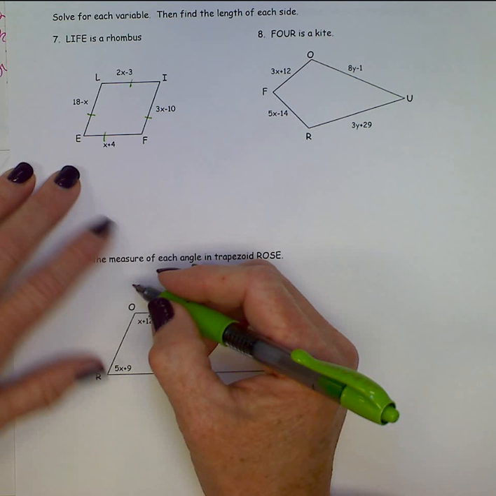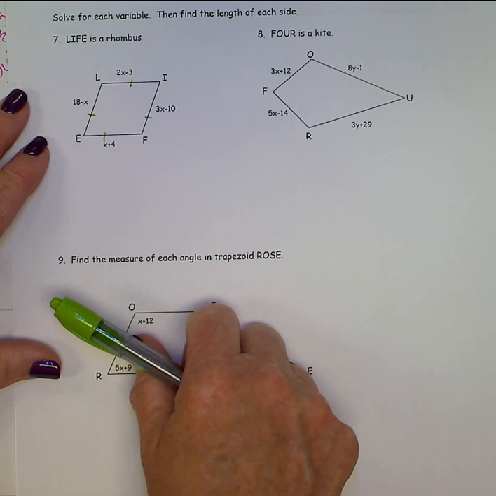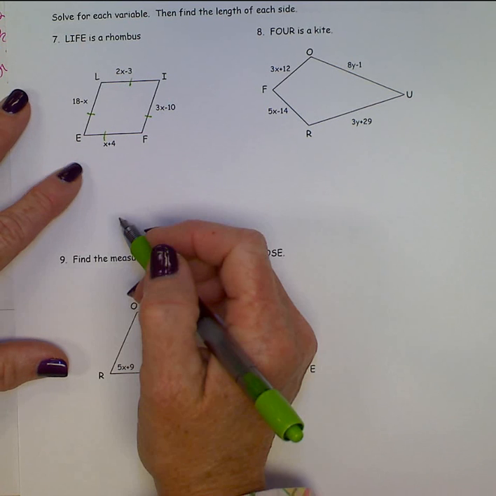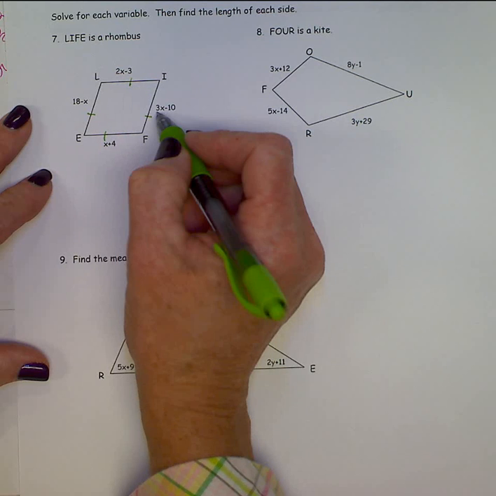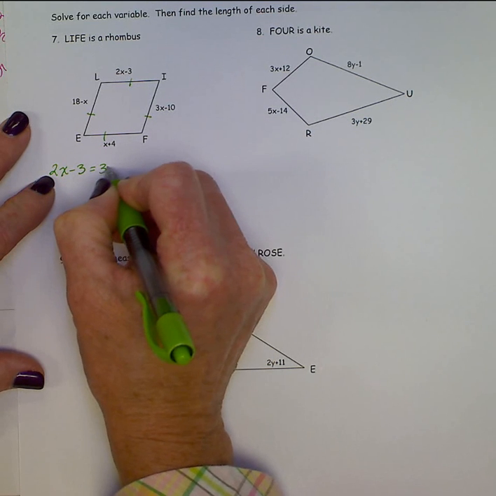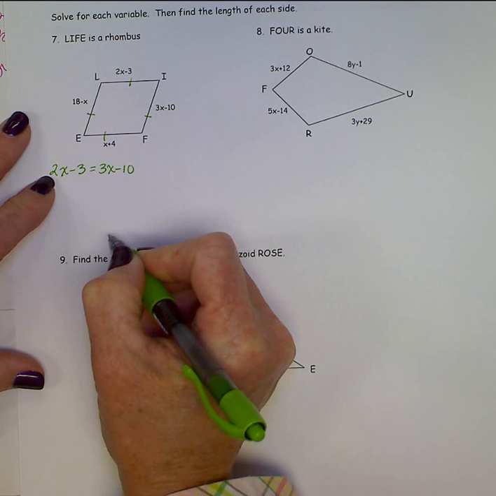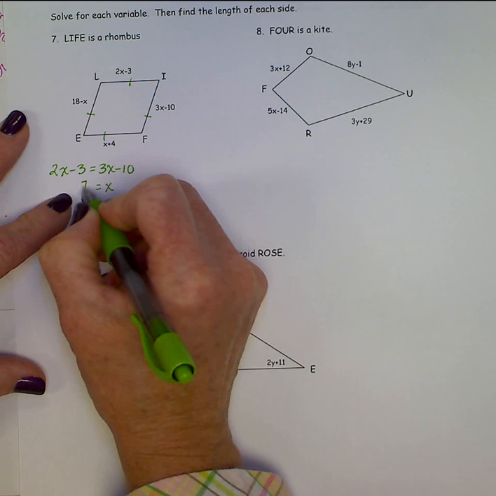If all four sides are congruent, then any two of them are congruent. You can match up any two to be equal to each other. I'm going to choose these two. 2x minus 3 equals 3x minus 10. Solve this, subtract the 2x, add the 10, x is 7.